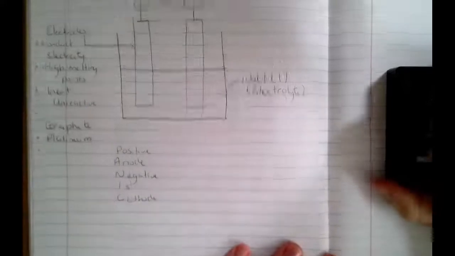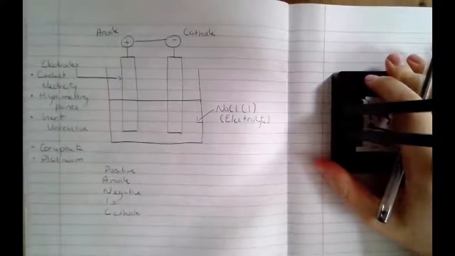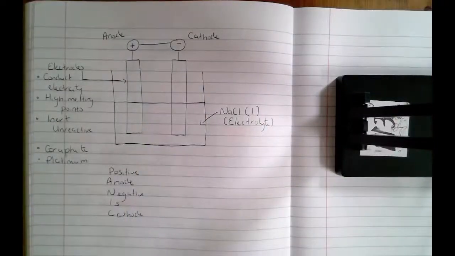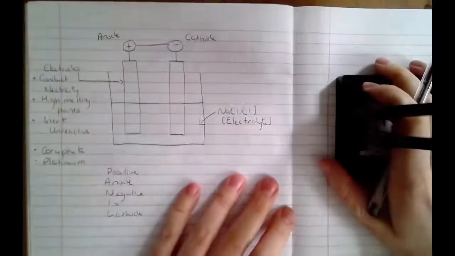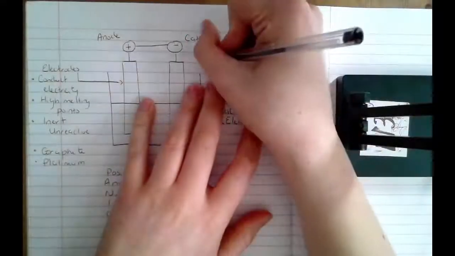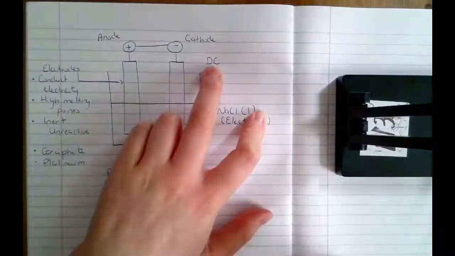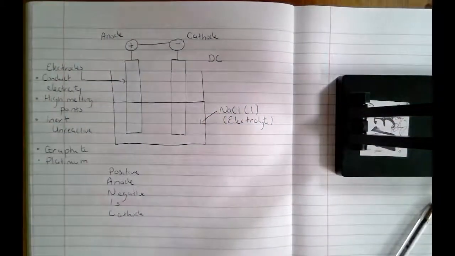The final thing that I just need to mention on this is, in terms of the type of electricity used, you've got two different types of current. You've got DC, direct current, and AC, alternating current. In electrolysis, we use DC. We use direct current doing electrolysis.